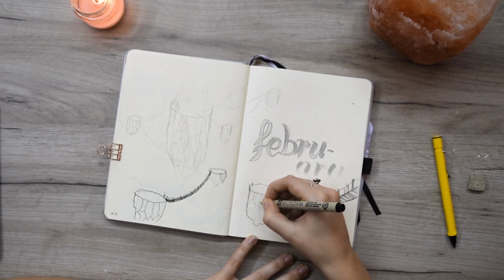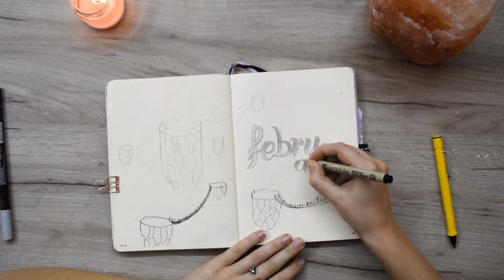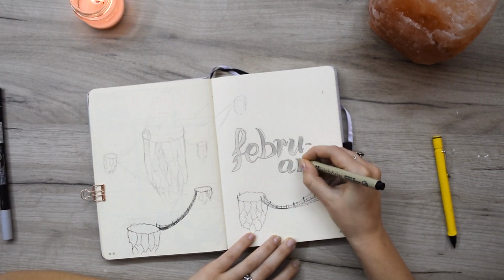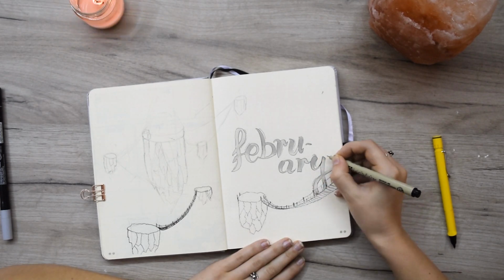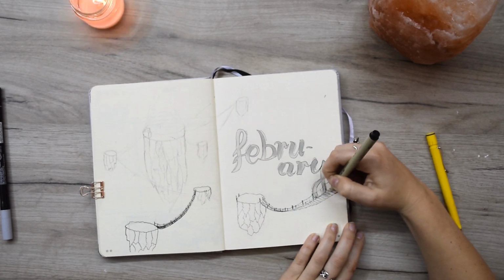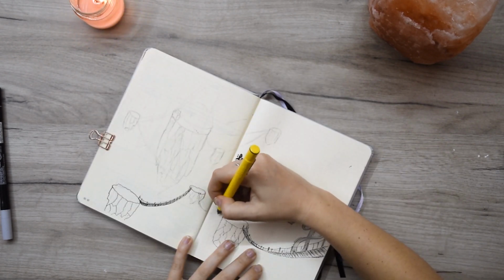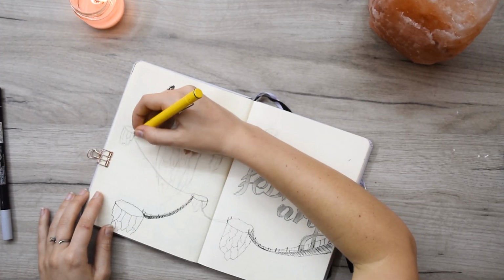Once I have the bridge drawn, I can easily do the details on this rock, and I finally finished the February heading. As you can see, the last letter actually goes behind the bridge, and due to that we have to draw it first. Then, since I erased all the shadows on the pencil, I add them with a Micron pen. I continue with the rest of the bridges.